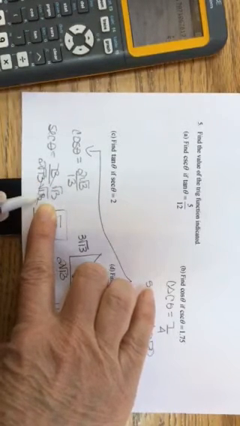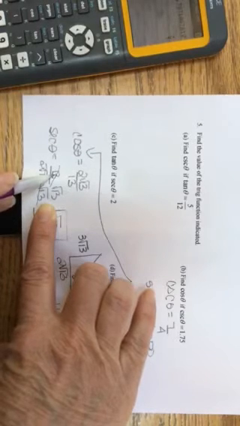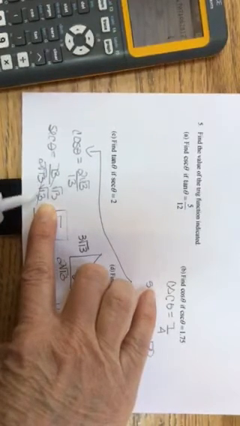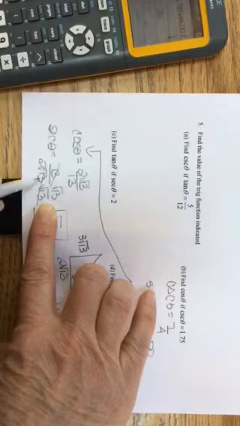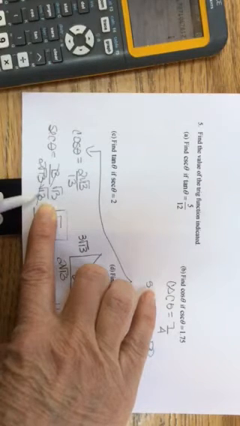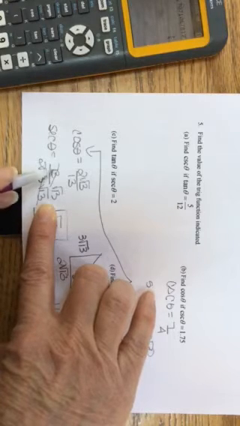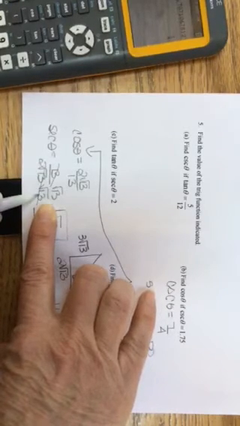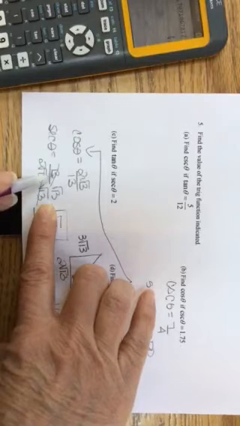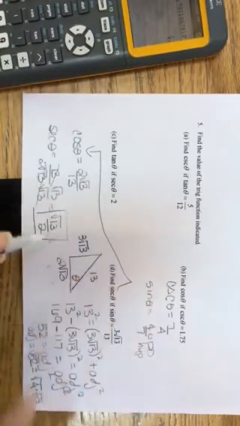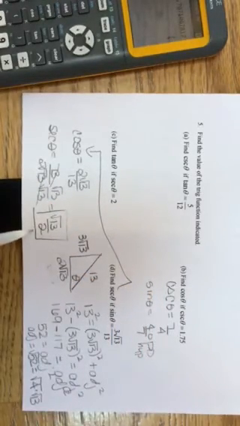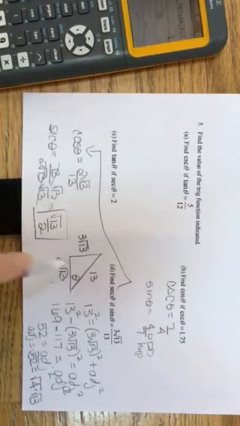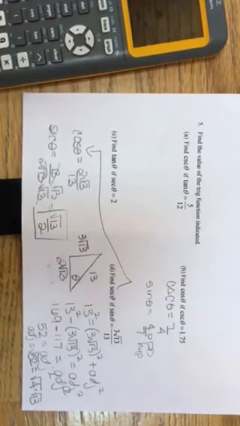Root 13 times root 13 is 13. When you square a root, you remove the root sign, because squaring makes it bigger, rooting makes it smaller, and they divide each other out. So root 13 times root 13, you can check it in your calculator, that will give you 13. So you are left with root 13 over 2, which would be the secant of this right triangle.